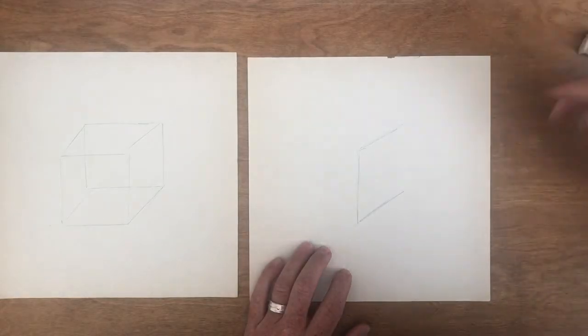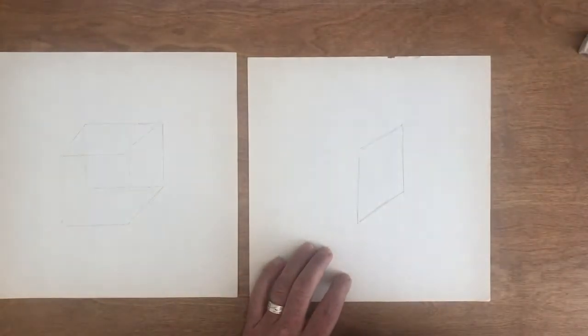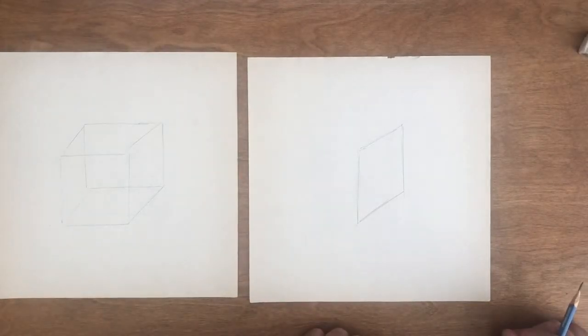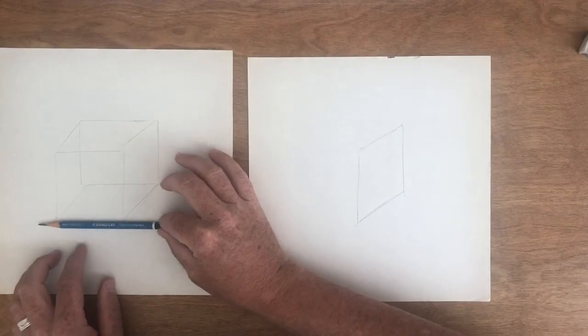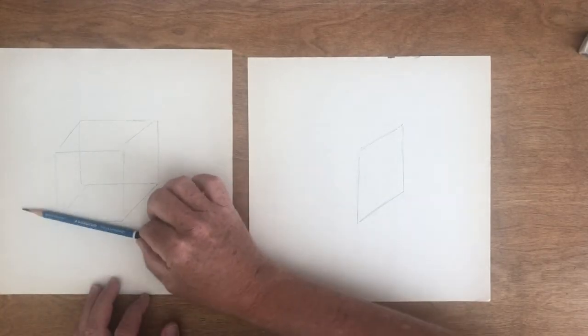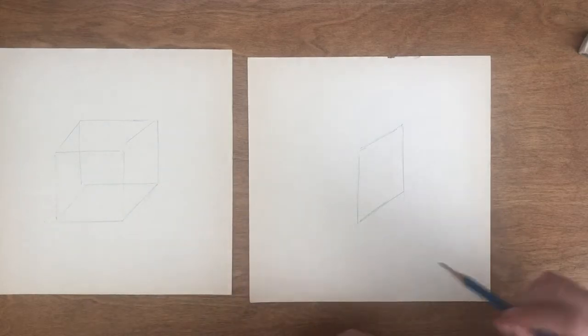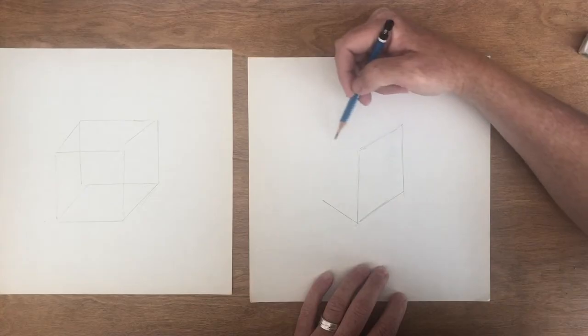Both your sides here, this side goes back, just like that one. But the front here can't stay straight at us. Pretend this is like your shoulders. It can't stay straight, it's actually turning back away from us. It's going back away from us in space. So it's got to do something more like this.